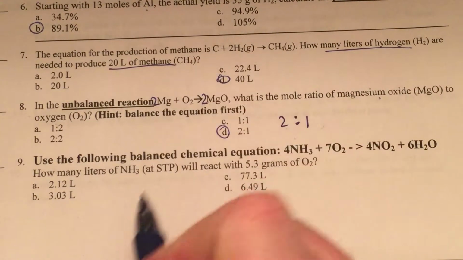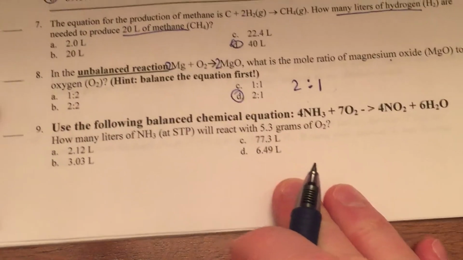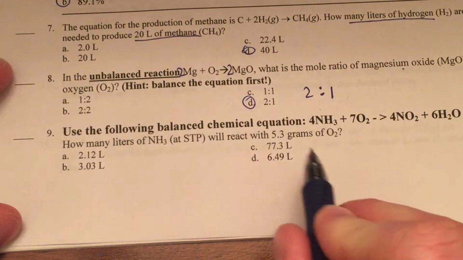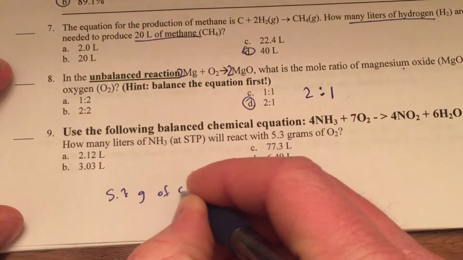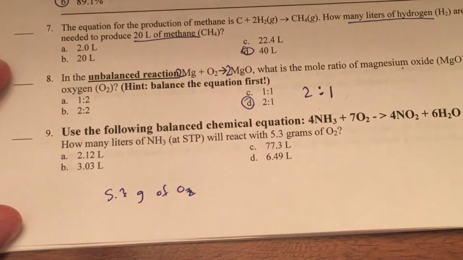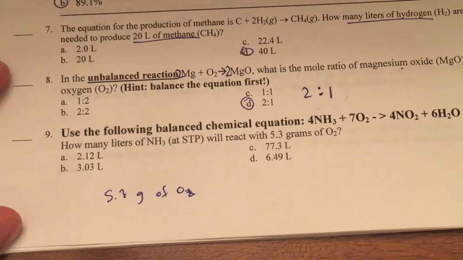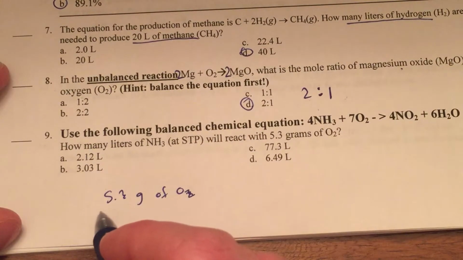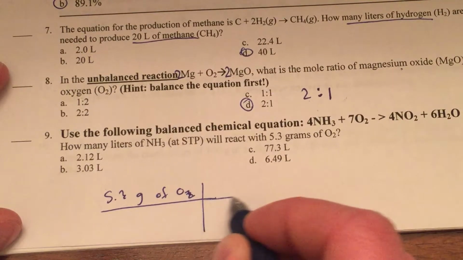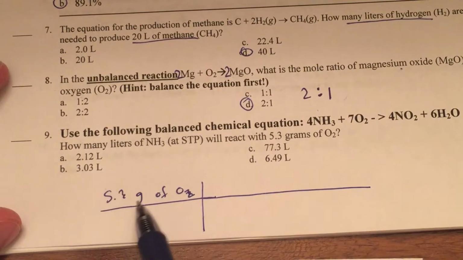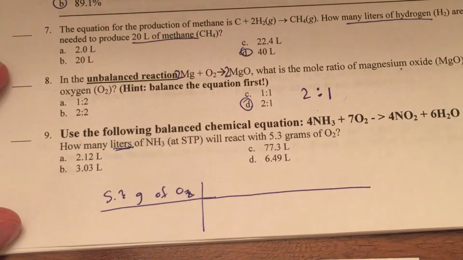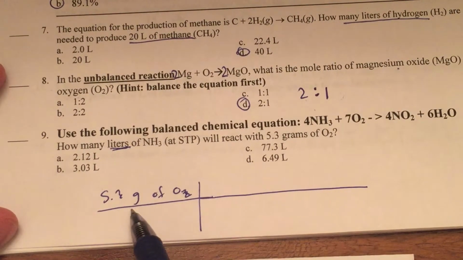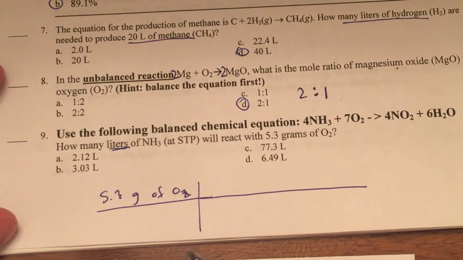So I start with what I know, which is 5.3 grams of O2. Okay. Then that's in grams. I want to get to liters. All right. So first of all, I'm going to have to take grams, convert it to moles.